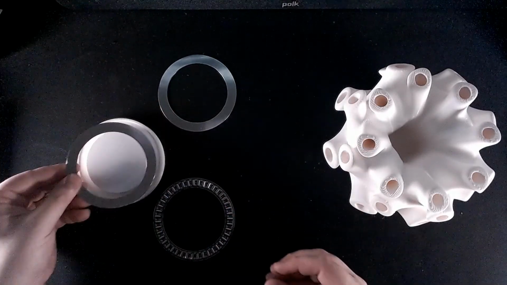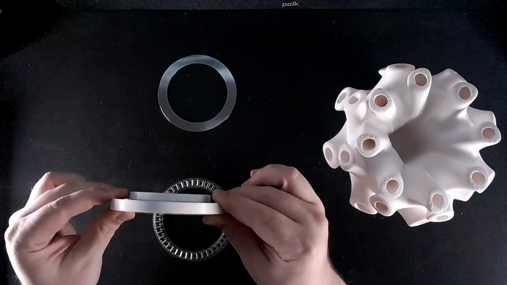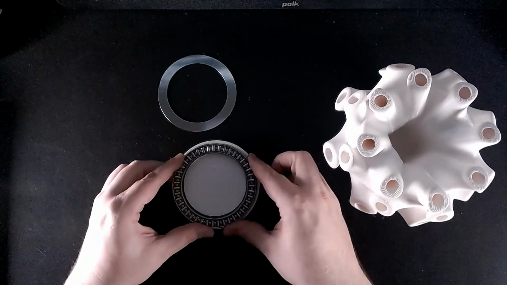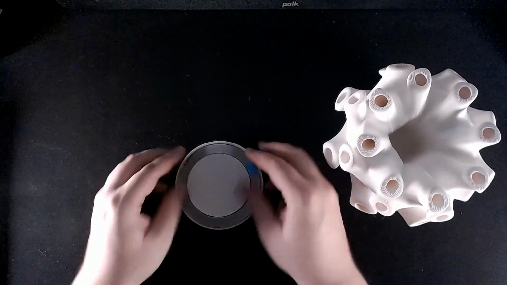And having the bearing at such a large size means that when you move this object, there's no rocking. It's incredibly solid and incredibly smooth. Yet there is a bit of resistance. I wouldn't want this to spin forever.